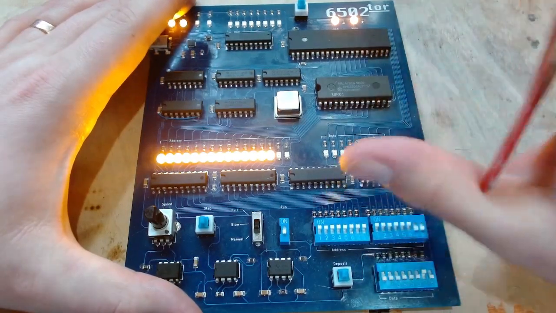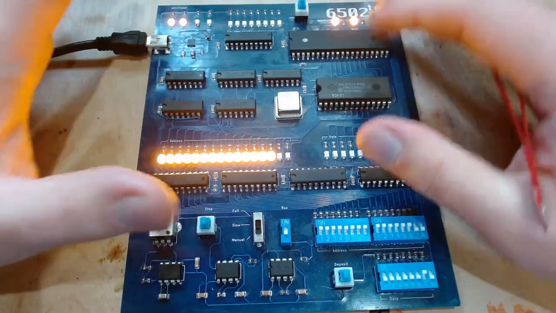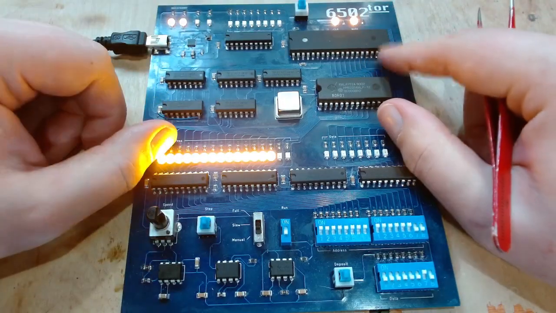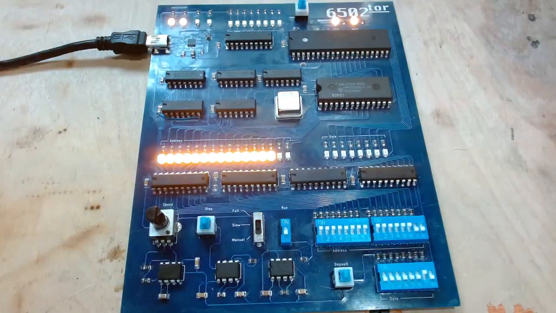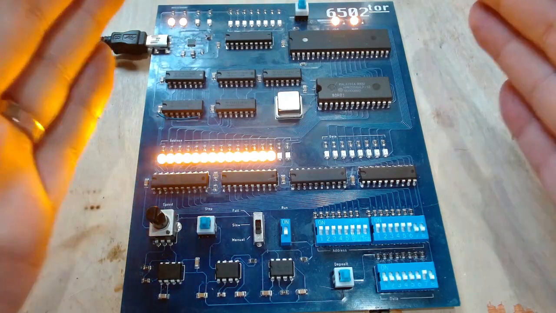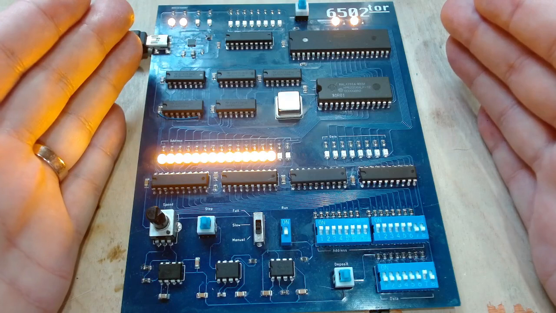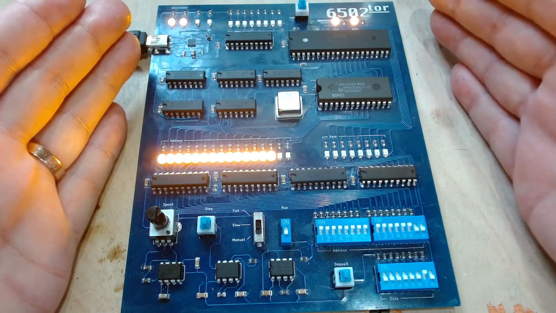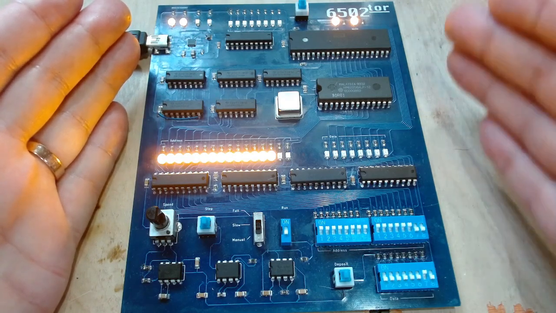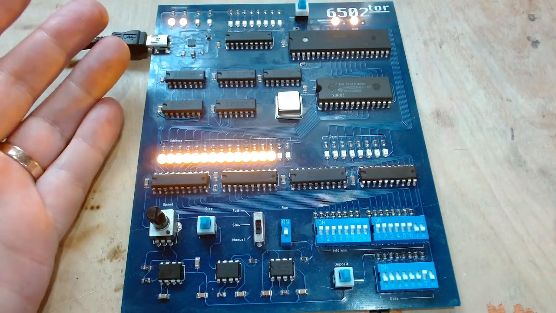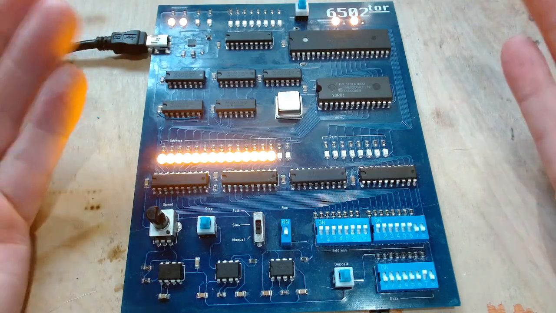But I chose that address somewhat at random. If you look at the 6502's datasheet, a couple of the other interesting, useful things to know are that generally the first 256 bytes of memory the CPU uses for what's called zero page. I won't get too deep into that because it actually gets fairly interesting, but you don't really need to know it right now.